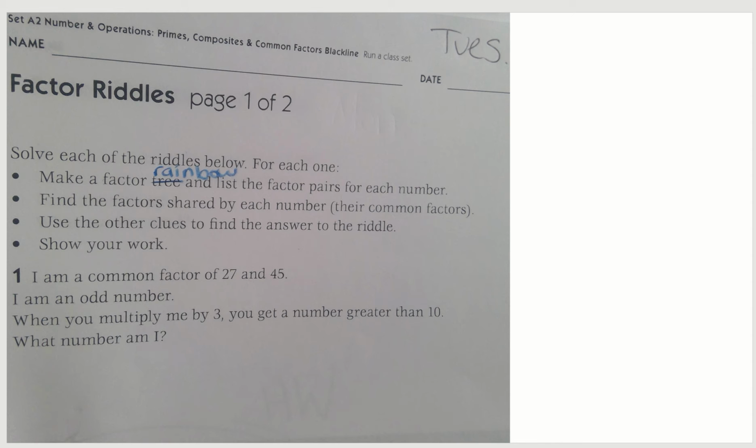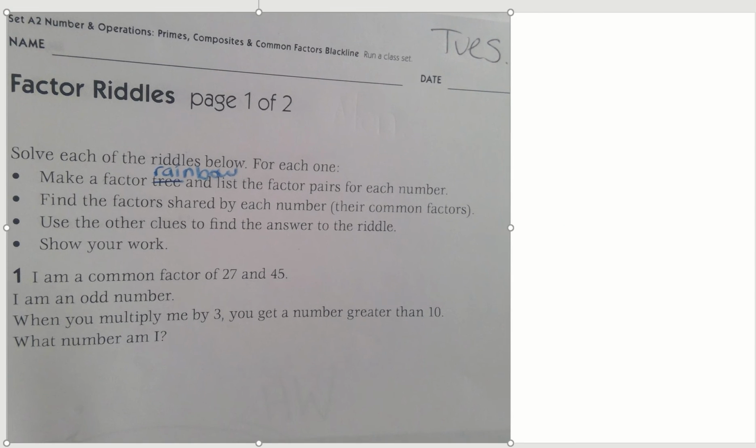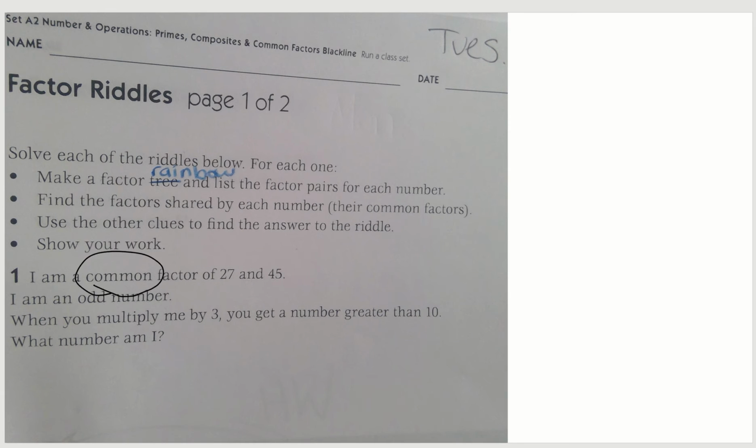So here's what we need to do. We need to find all the factors of 27 and 45. Then we're going to look for the one that is common, meaning that it is the same. Common factor. So, in your journal, let's do 27, make our factor rainbow.